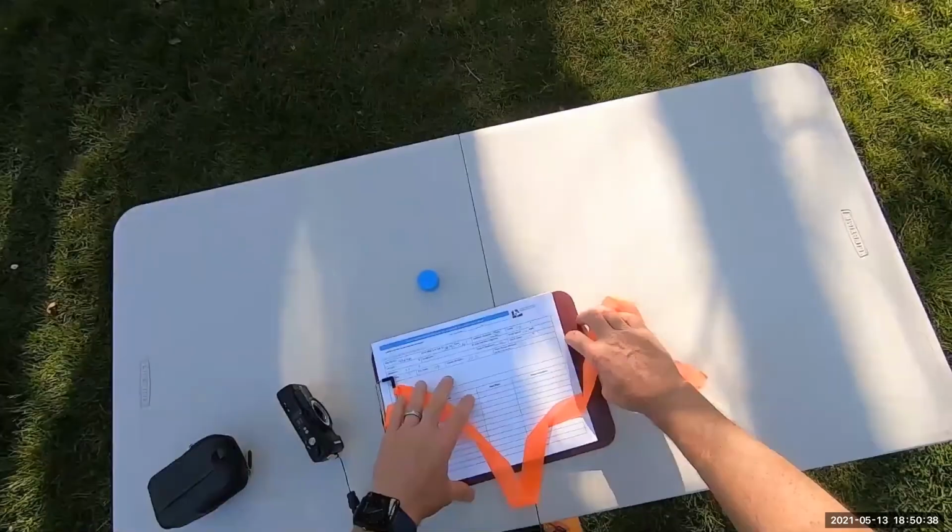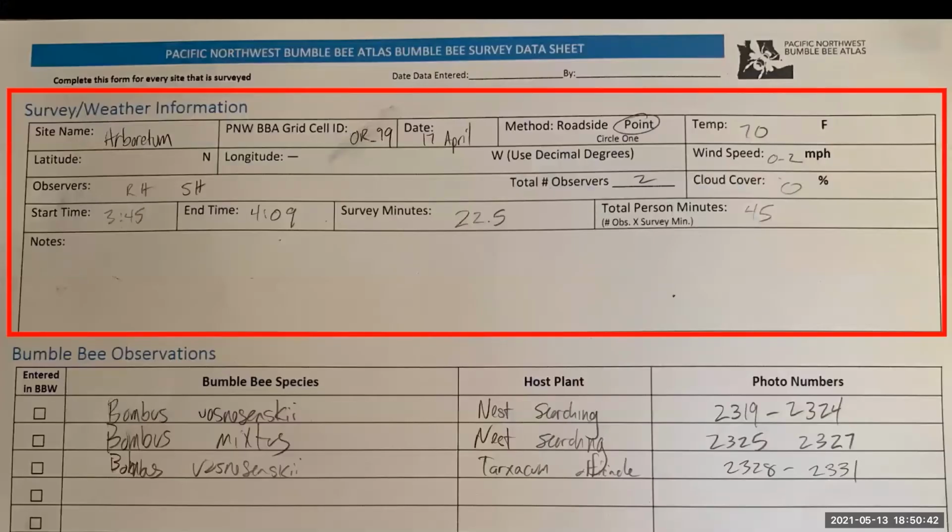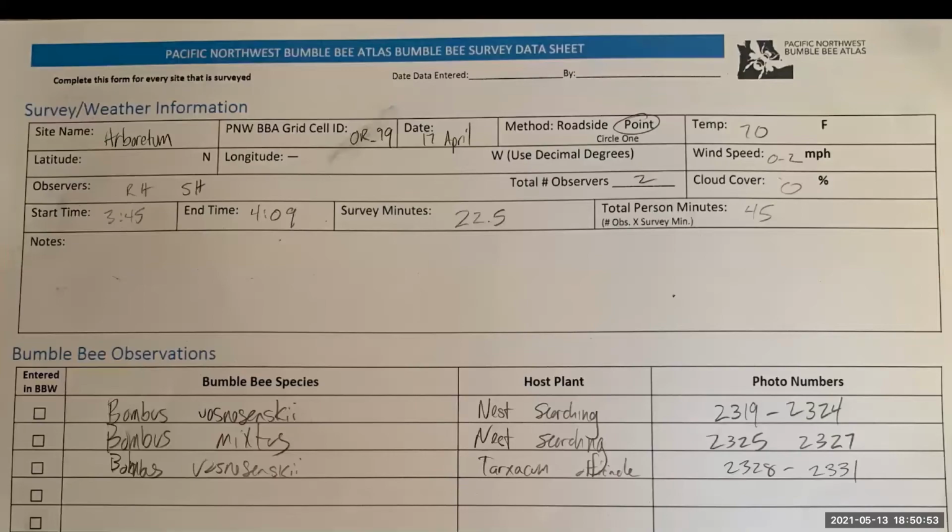But first I want to make sure I've filled out the top of my data sheet. So I have my site name and my grid cell ID in here, along with the date and the survey method, my weather information, and the surveyors and the survey time. All of that's entered on the data sheet, and I can get ready to enter the bees.